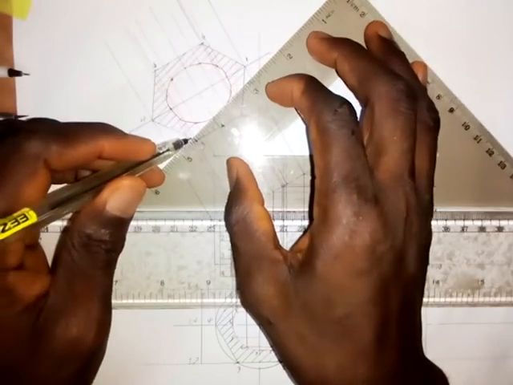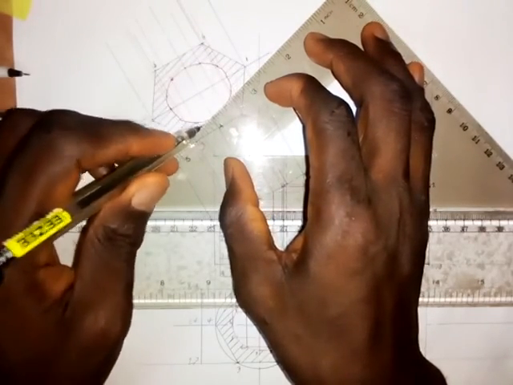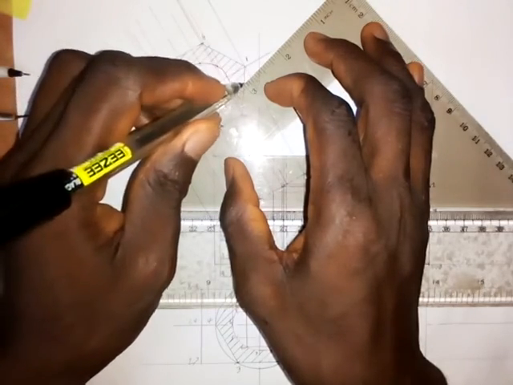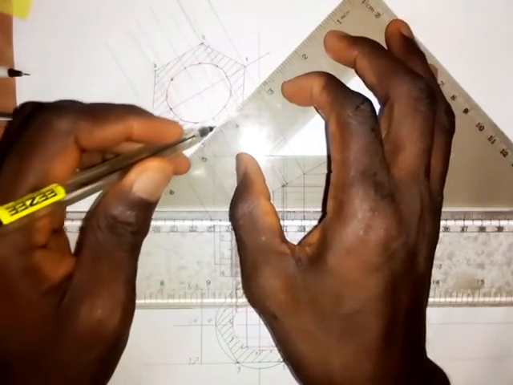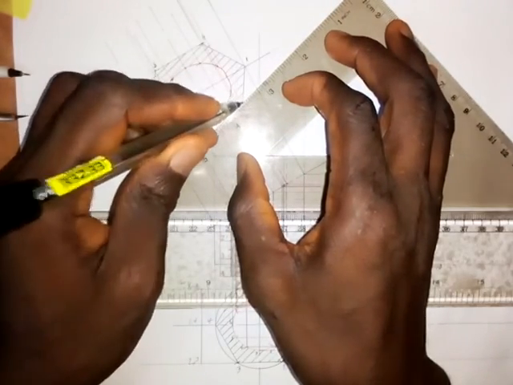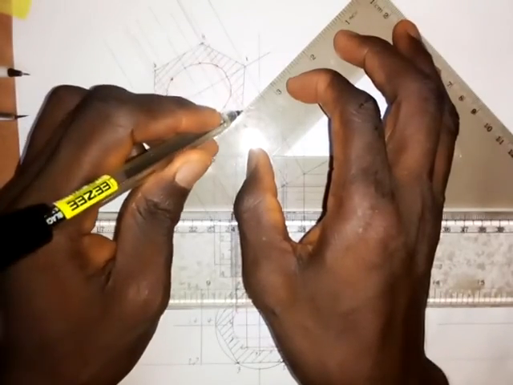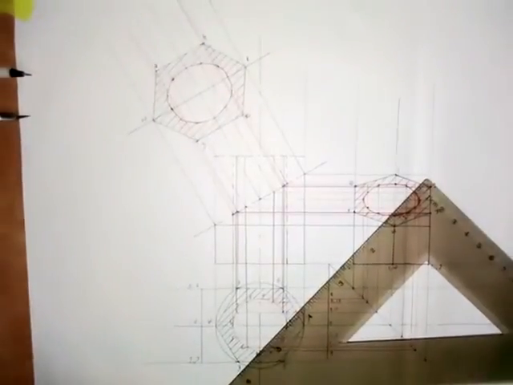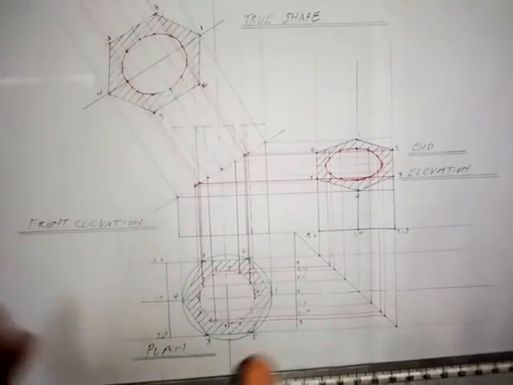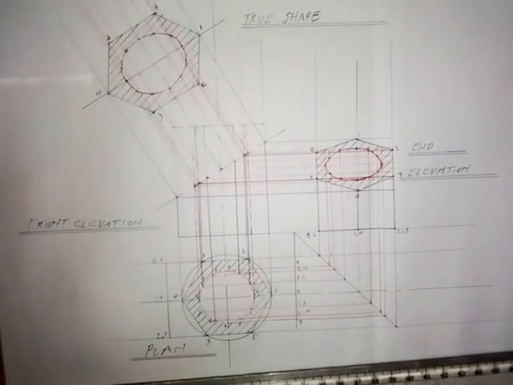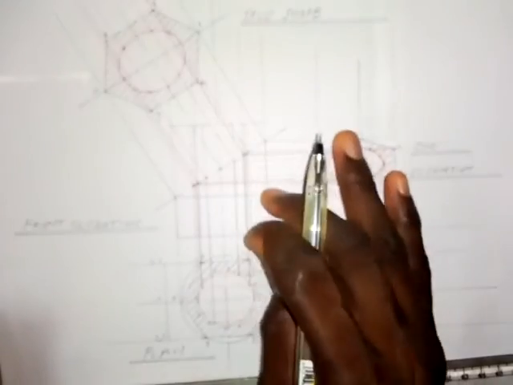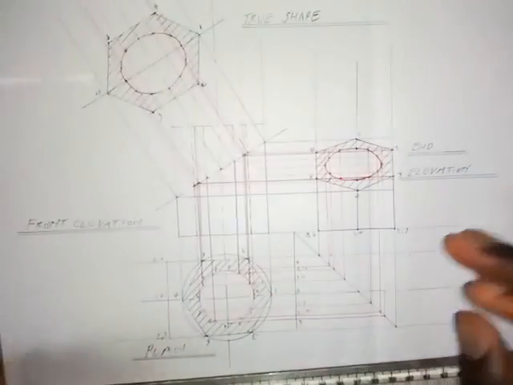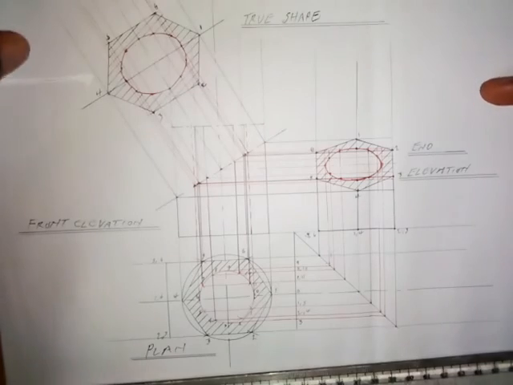So after this, I'm going to indicate my front elevation, end elevation, and the plan, and also the true shape, so that whoever sees it will know what I'm talking about. Okay, so I've indicated all that I have here. So this is my front elevation. This is the plan, and this is the end elevation. And here we have the true shape.